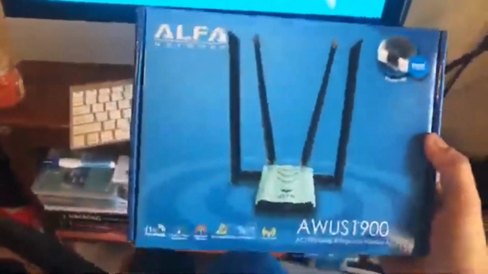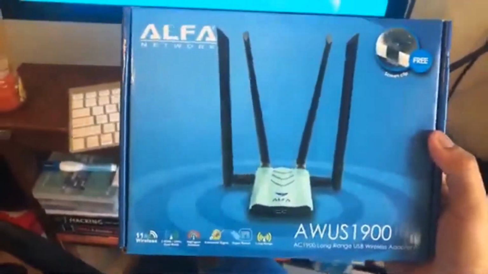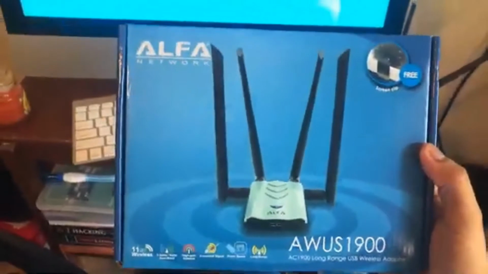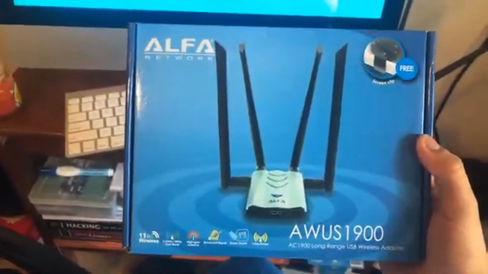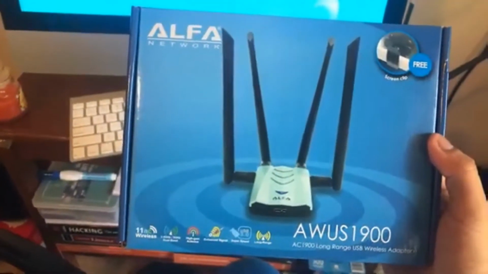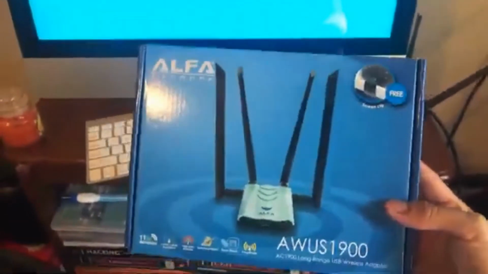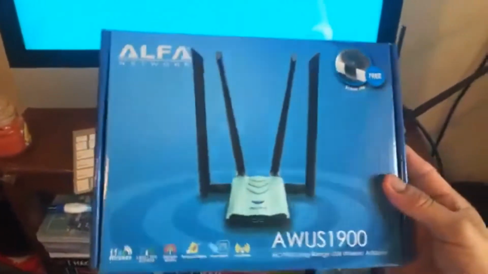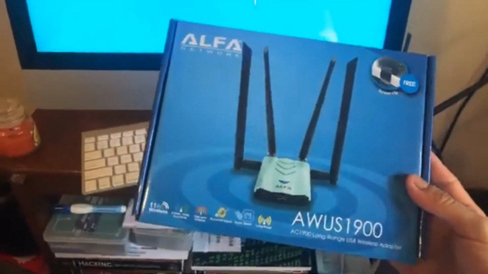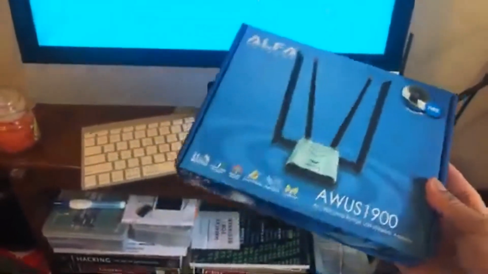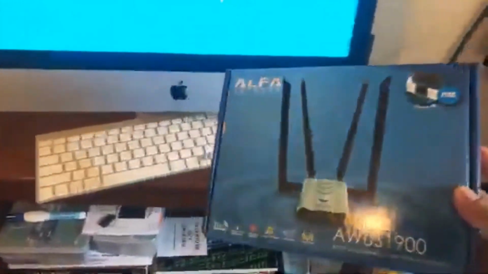I recommend this, one of the best. Honestly, it's pretty expensive, but if you can't get this one, I recommend getting the Alfa AWUS-something. I can't remember the whole number. It only has 2 antennas, and it supports 2.4 and 5 gig. I think it's only 2.4, I think. Well, this is the best one. It cost me almost 90, I think it was 70 or 80. I don't even think it was 90.